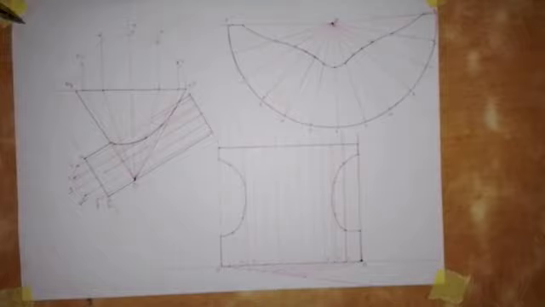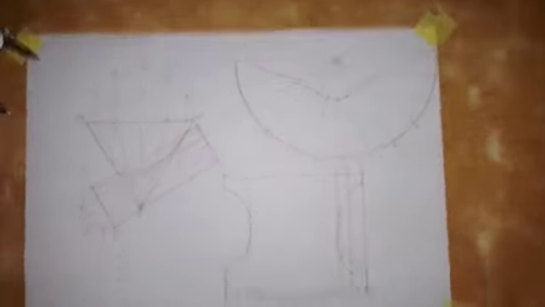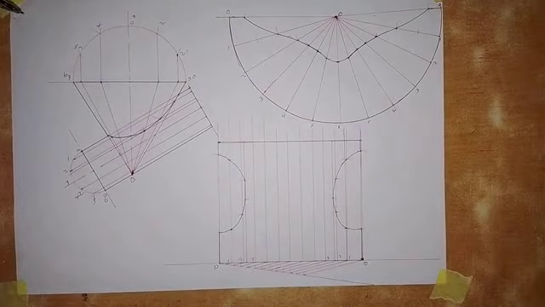Alright, so this is how the surface development of the cylinder will look, as simple as I've done it here. All you need to do is to practice it. When you practice it, you become a master at it.